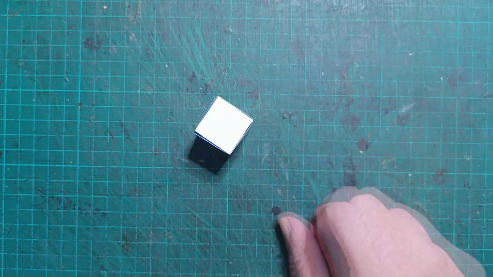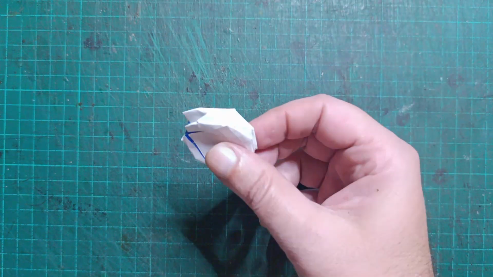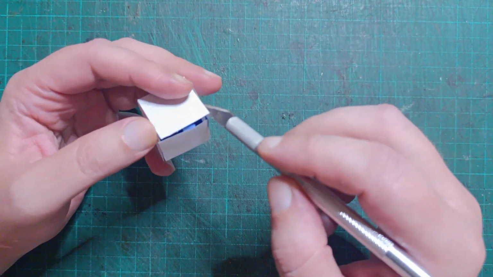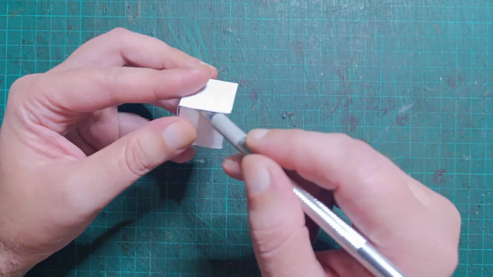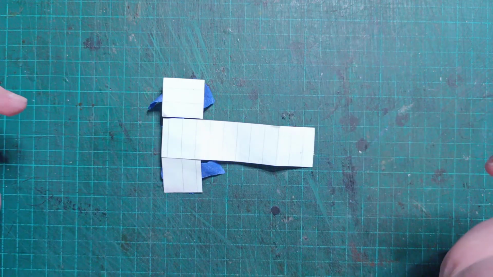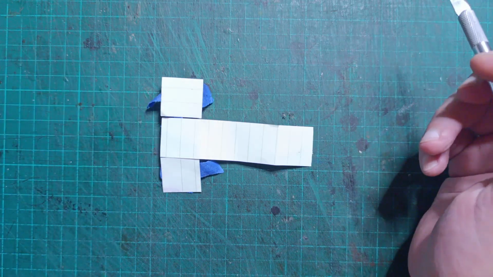Imagine you have a paper cube and you want to flatten it. Not like that. Imagine you want to flatten it without distorting any of the faces. You cut into some of the edges and then you can unfold it flat. This is exactly what we're going to do. Just ignore the tape, that's not part of the example.